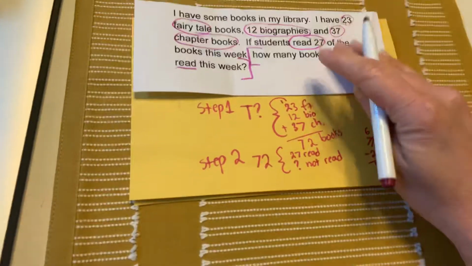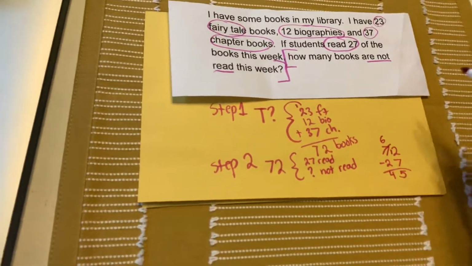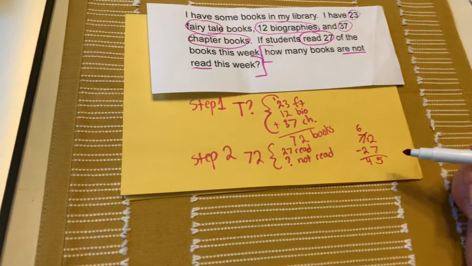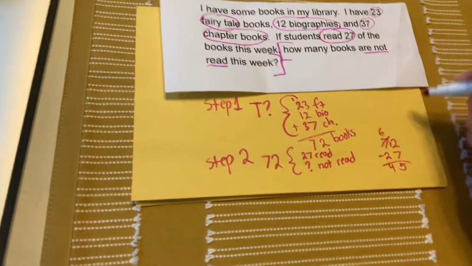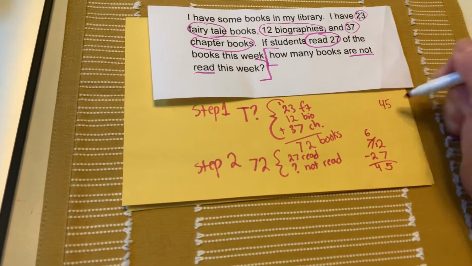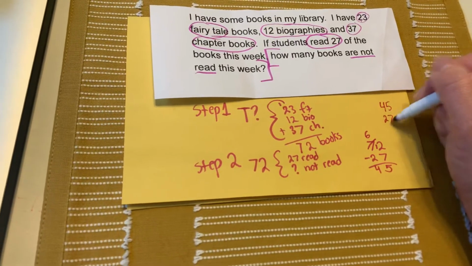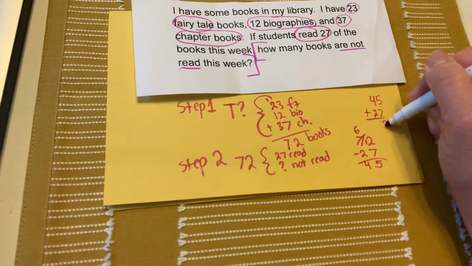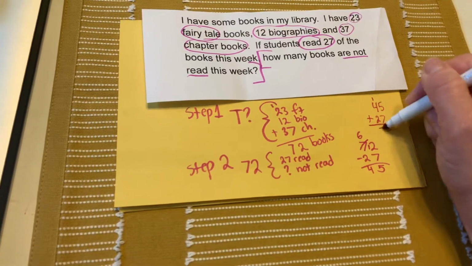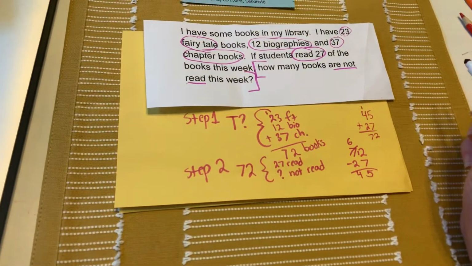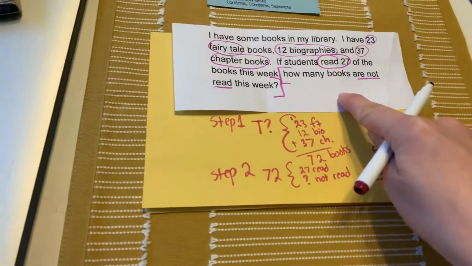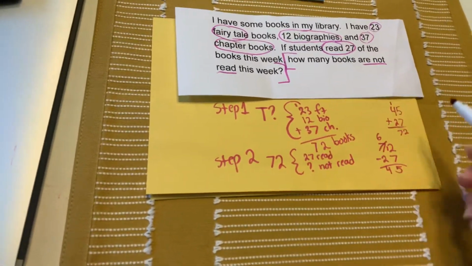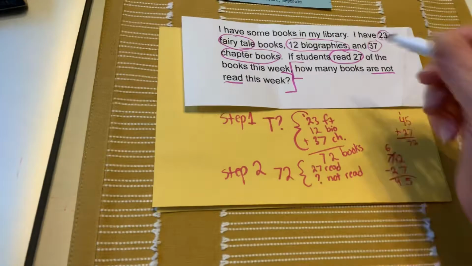So I'm going to answer in a complete sentence. But before I do that, I'm going to double check it to make sure it works out. So to check it, I'm going to add 45 plus 27: 7, 8, 9, 10, 11, 12, 4, 5, 6, 7, 72. It works. So how many books are not read this week? My answer was 45.